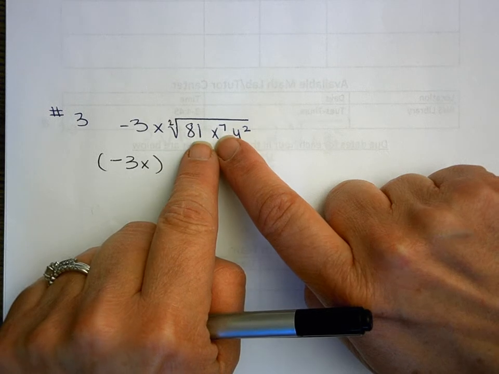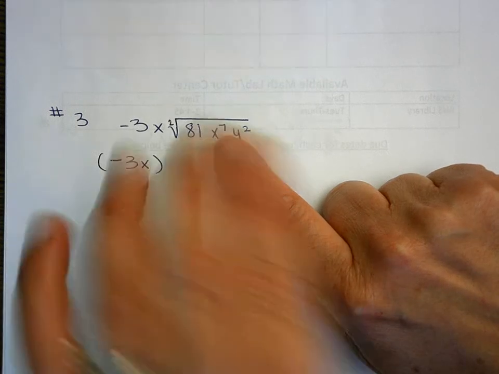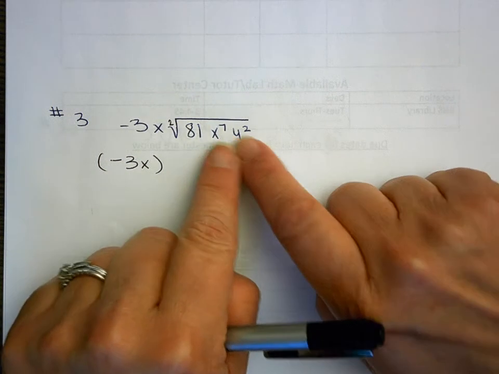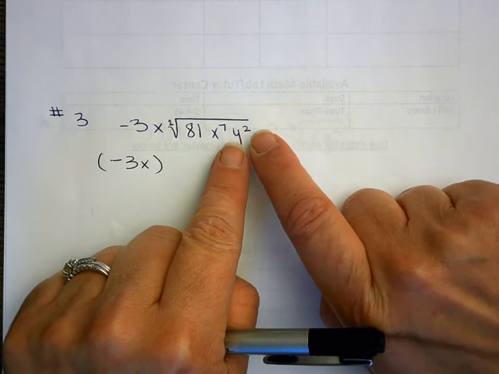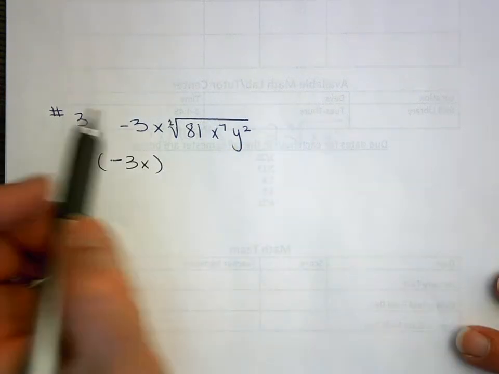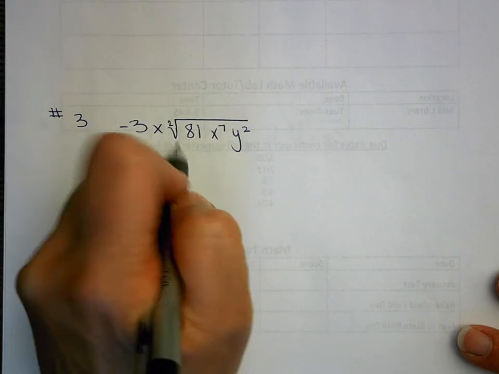So we know that we don't have to worry about this odd power, don't have to pay attention to absolute value. This one we do, because y squared, anything squared would turn positive, so this one we have to think about. Okay, so the square root of 81 is 9.